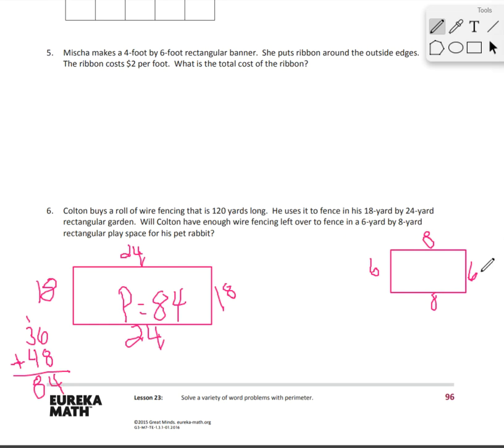All right, let's start here. We have 6 plus 6, which is 12. 12 and 8 more is 20. And then 20 and 8 more is 28. So I'm going to write my perimeter inside my shape. I have a perimeter of 28. Now, I know I only have 120 yards. So I know that if I add 84 and 28 and I get a value larger than 120, I don't have enough. He's going to have to go back to the store and buy more fencing.